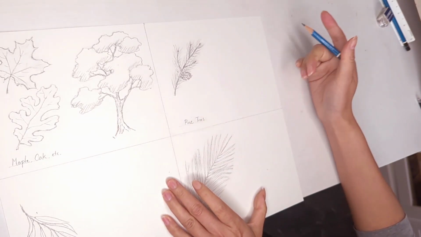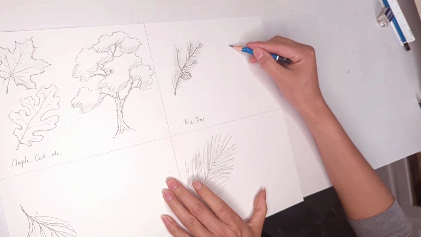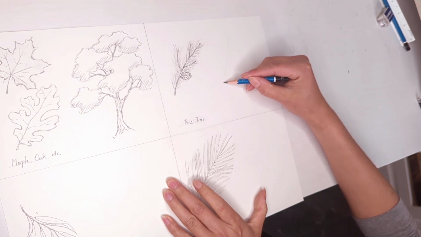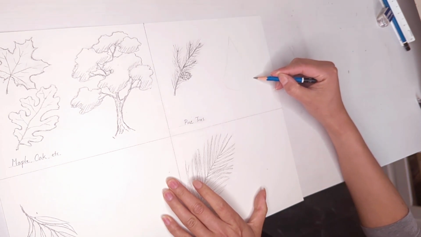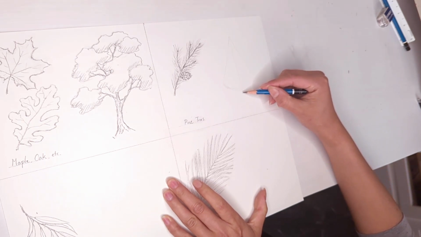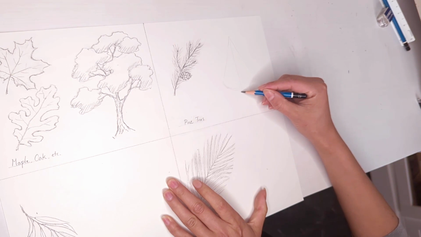When I think of a pine tree, I think of a kind of pizza-like shape. So draw a pizza slice with a line down the middle, very lightly. And then use your shaky hand and draw a trunk.